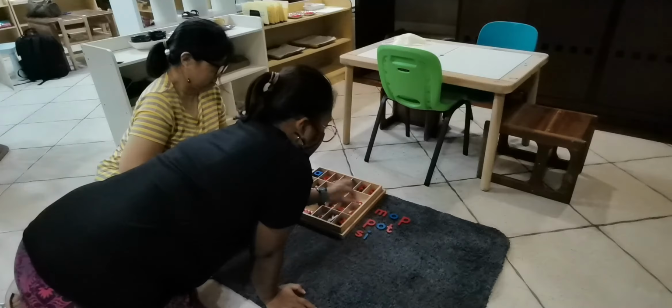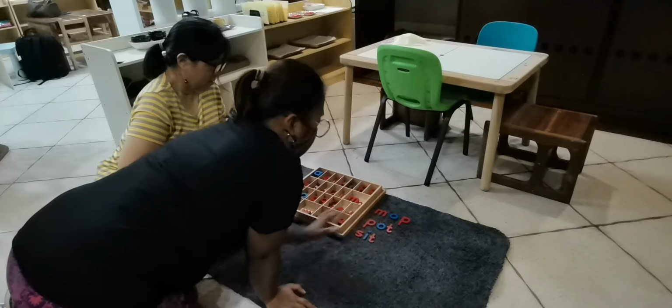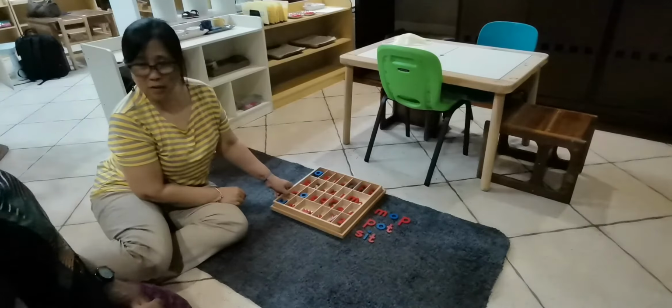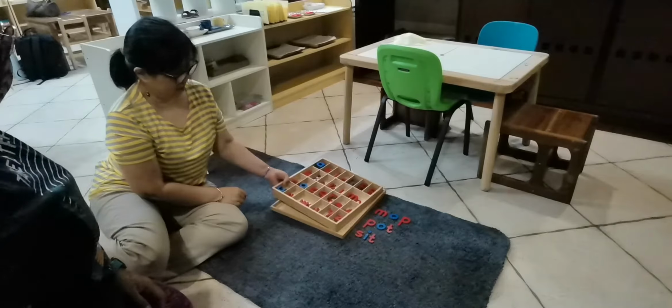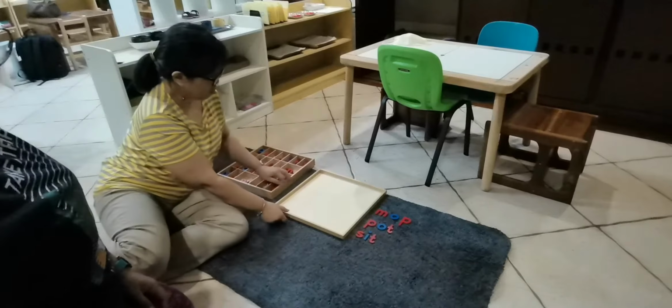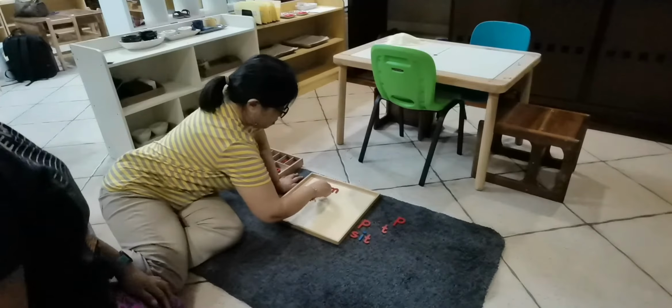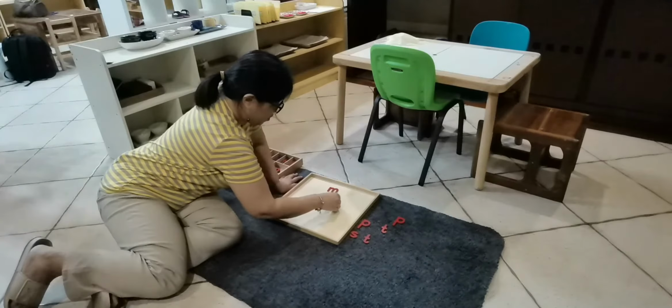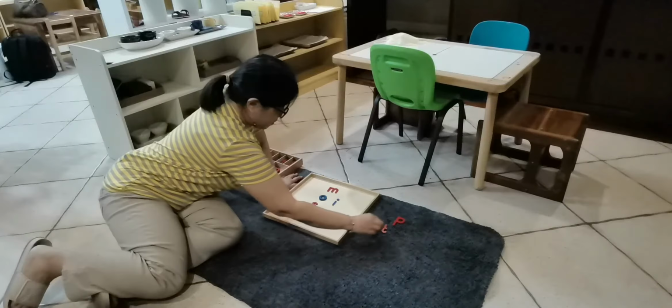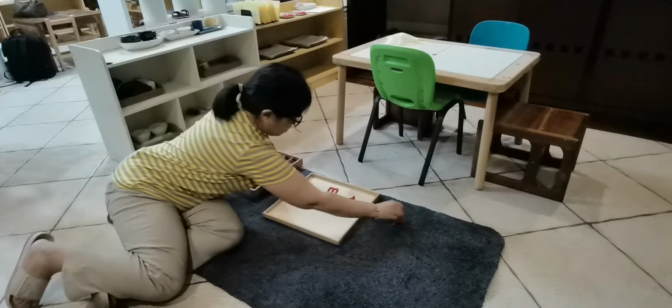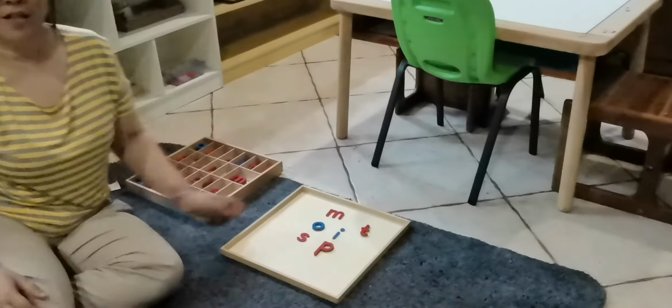Sit. Okay. So we built those 3 words today. Okay, now let's see if we will remember how to build those words again. Okay, let's do this again.